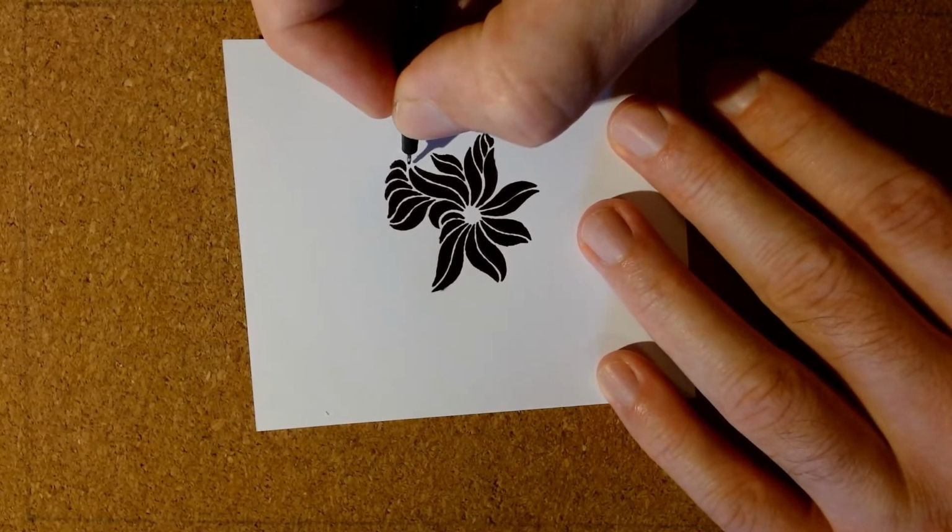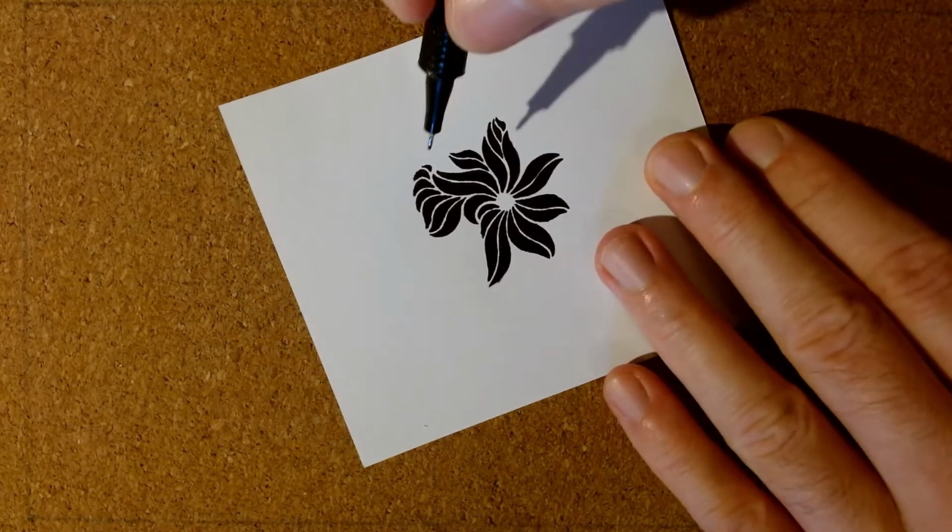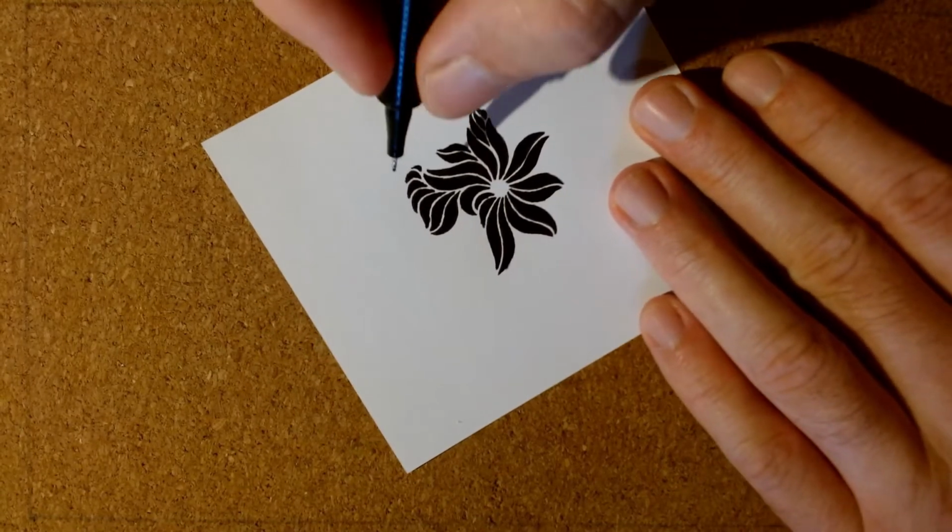Now we are getting close to this part. I'm just going to make this one shape here, and we are going to make something grow out of here.